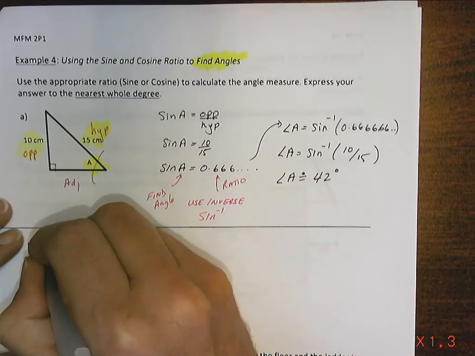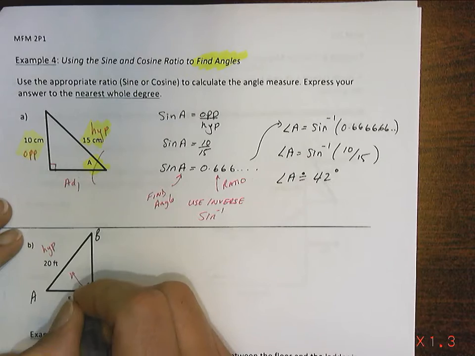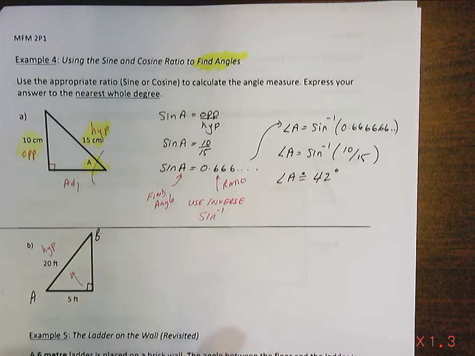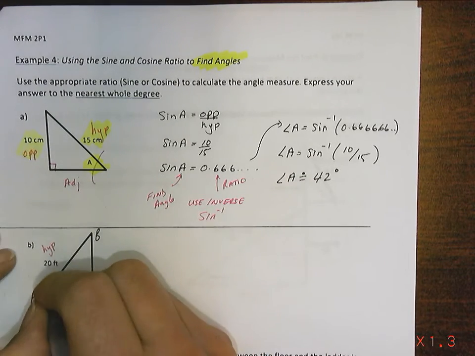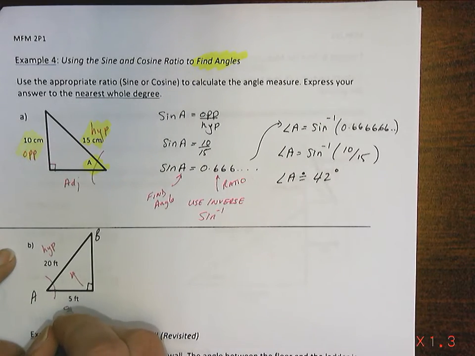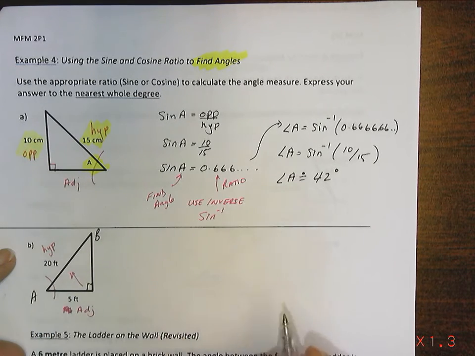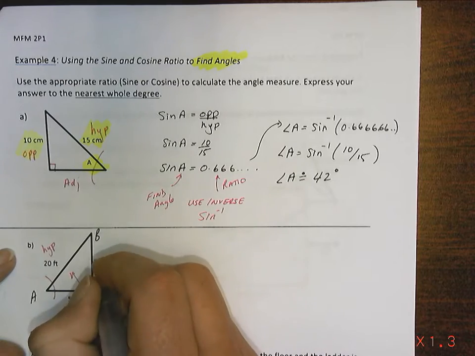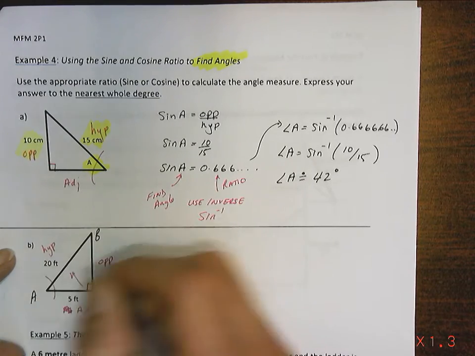This is the hypotenuse. Now, I have to pick one to go after first. Let's go after angle A first. So from angle A, this will be the adjacent. I almost wrote opposite. That would be wrong. This is the adjacent side. This would be opposite for angle A.